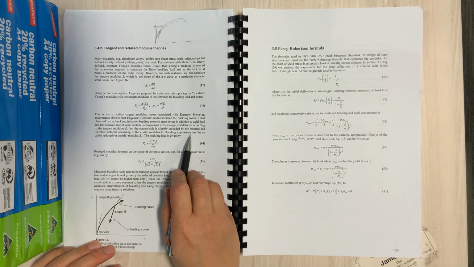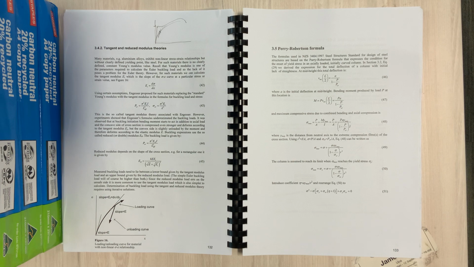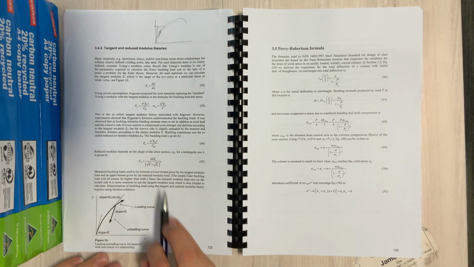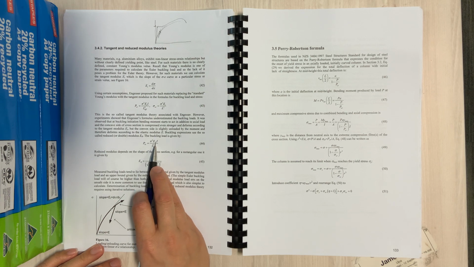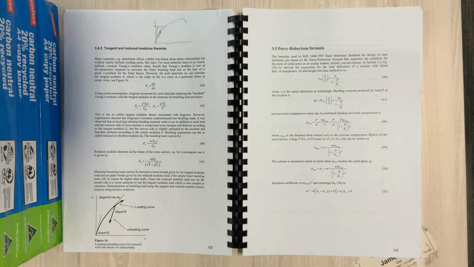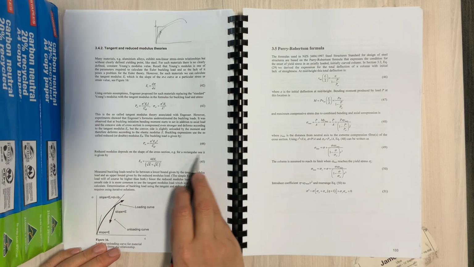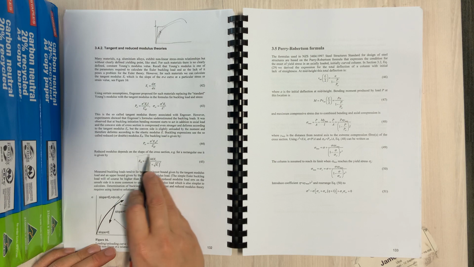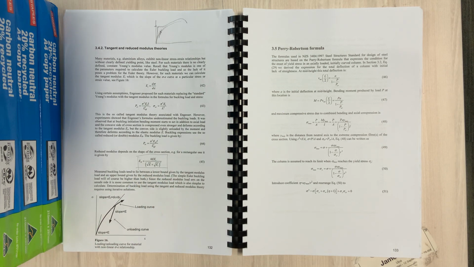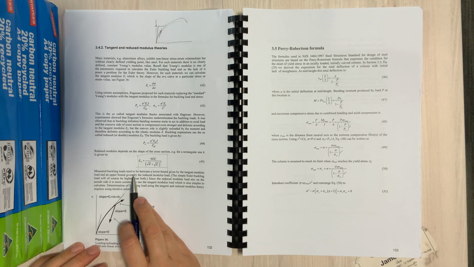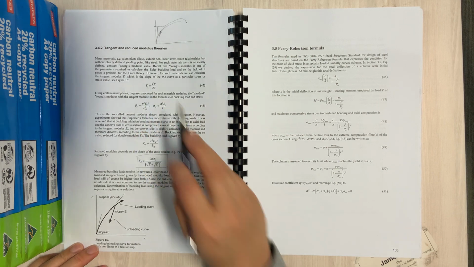So for the buckling expressions, since the E is not constant, or the stiffness is not constant on both sides of the section as it undergoes buckling, we use the reduced or double modulus, and this is given by that equation there, so just the substitution of ER for ET. So the reduced modulus depends on the shape of the cross-section. So for a rectangular cross-section, that would be the equation for ER.